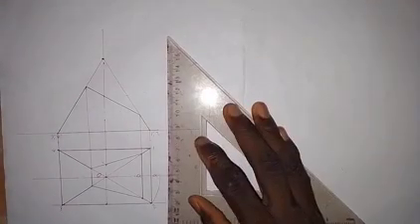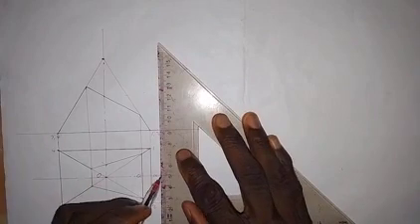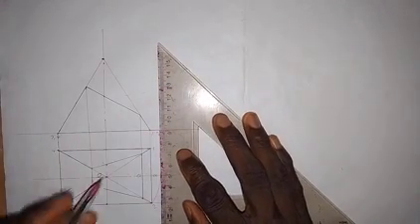I want to bring this point onto this horizontal line. Then I will draw an arc to meet this horizontal line like this. From this point here, I draw a vertical line up to meet this line.